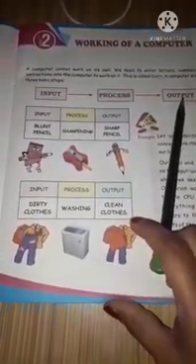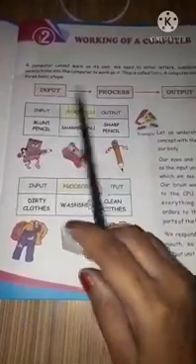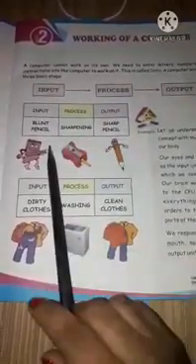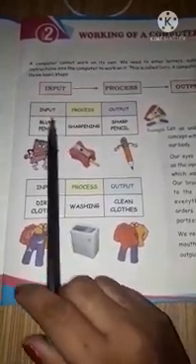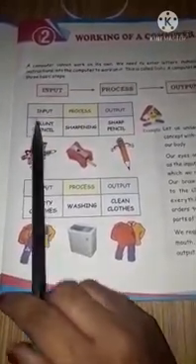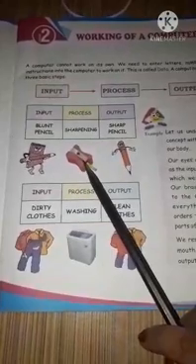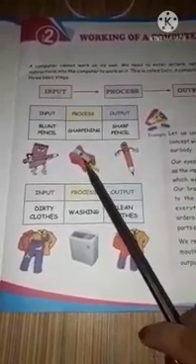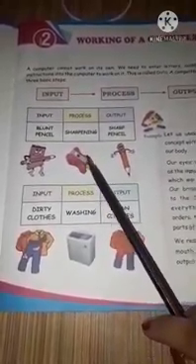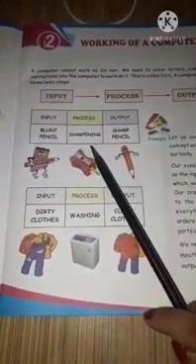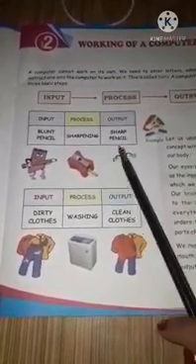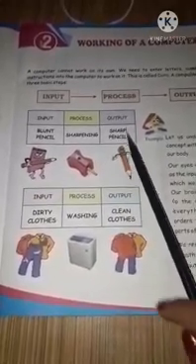Now children, here are given some examples to understand input, process, output. See first example, a blunt pencil, it is input. We put the blunt pencil into the sharpener, and the working going on in the sharpener is process. After working we get a sharp pencil, and the sharp pencil is output.